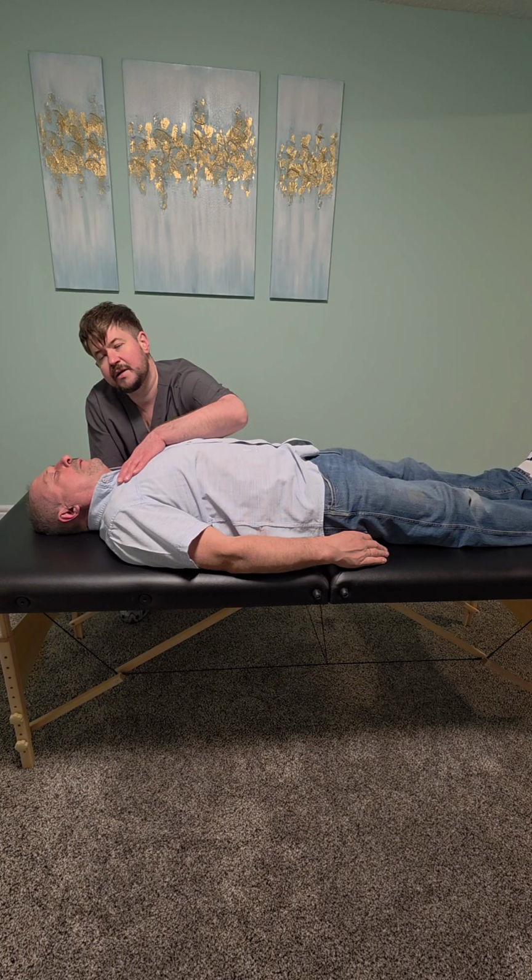Under our caudal hand, we can feel that there is some tissue remodeling happening.